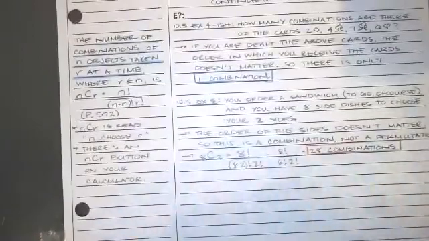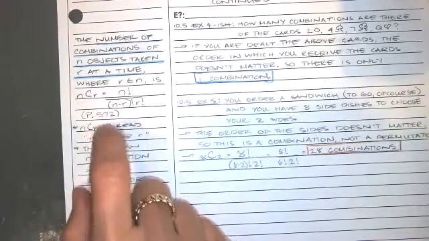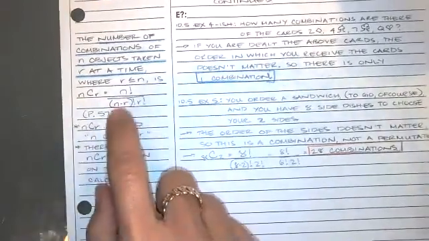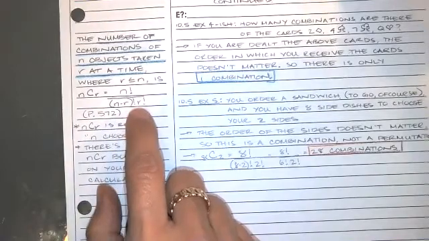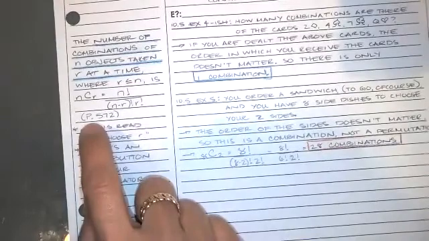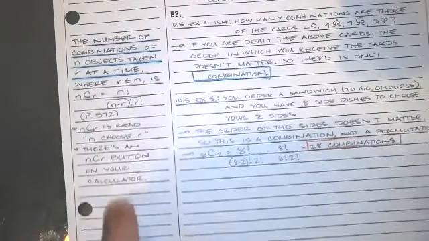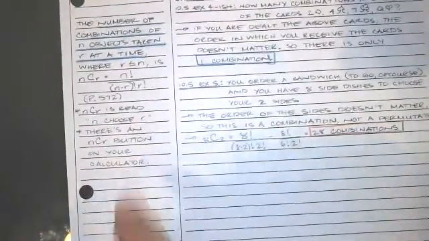I also wanted to tell you the number of combinations of n objects taken r at a time, where r is less than or equal to n, is nCr. We tend to say n choose r, and that's n factorial over n minus r factorial times r factorial. So the whole denominator is kind of complicated. This is on page 572. nCr is read n choose r, and there's a button for that on your calculator as well.